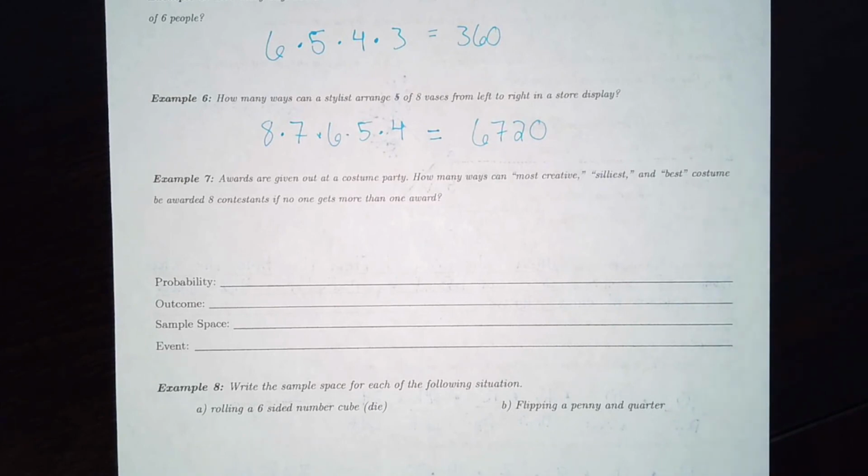Number 7, last one of these types before we get into the true probability. The awards are given out at a costume party for most creative, silliest, and best costume. There are 8 contestants. No one can get more than 1 award. So we have 3 things that we're basically giving out: most creative, silliest, and best. We'll say that we just go in that order.